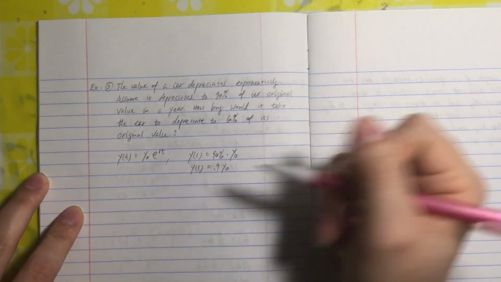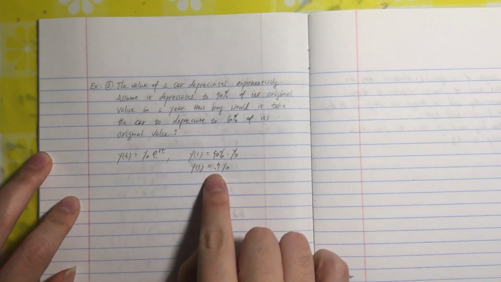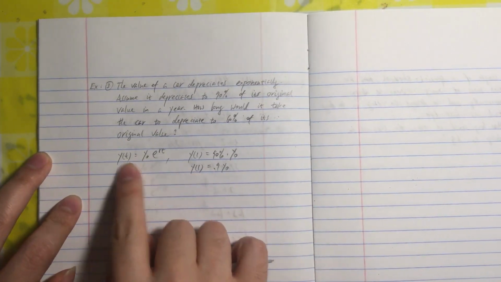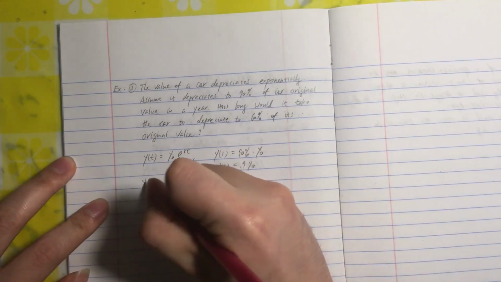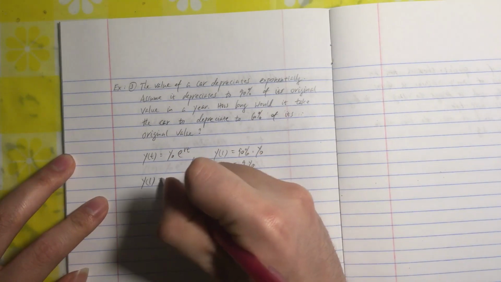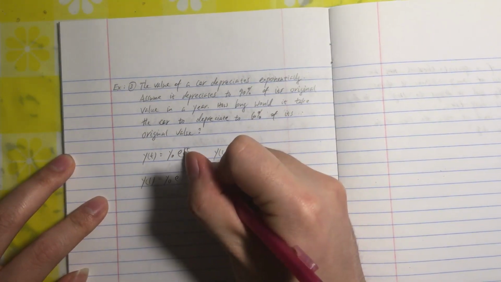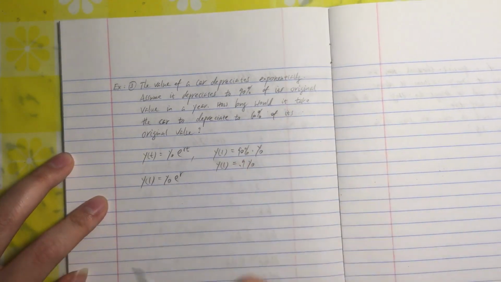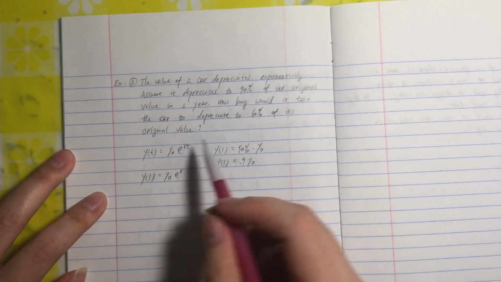That's the given information. Now, we know y of 1 is 0.9 times y sub 0. If I plug in 1 for t, I get y of 1 equals y sub 0 times e to the power of r times 1, that's r. So first of all, since y of 1 is given, we plug in 1 for t.